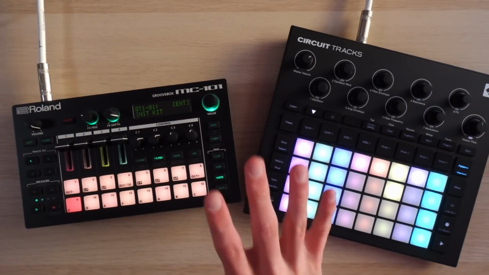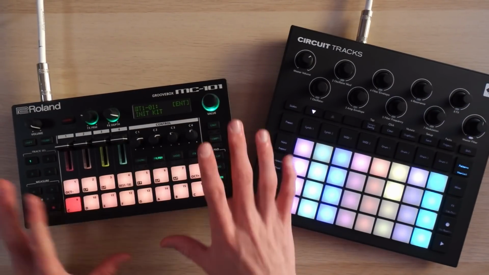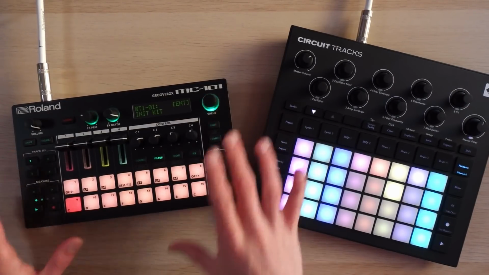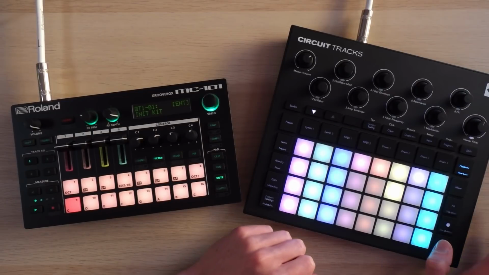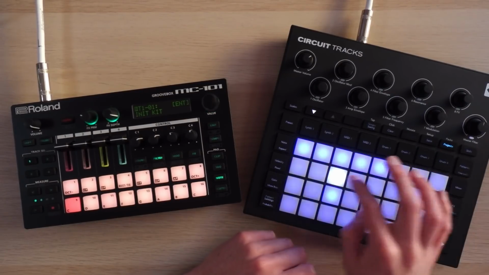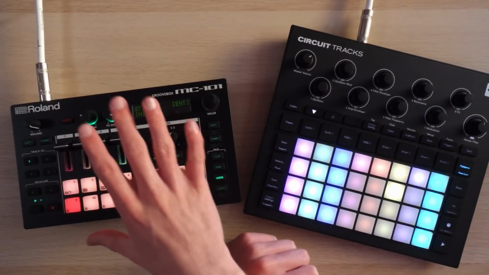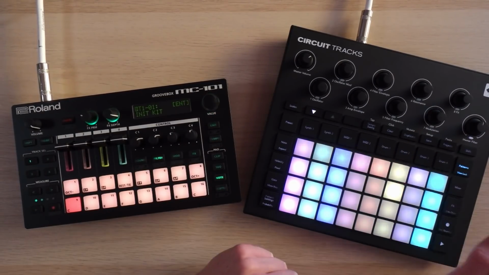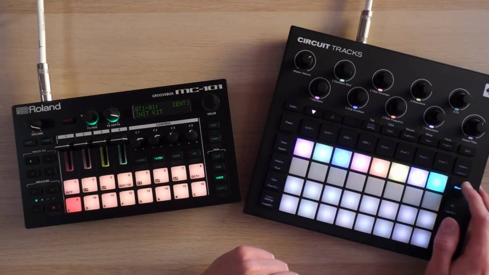Another important difference between these two devices is sidechaining. The Roland MC-101 has none, which is very sad, and I hope that someday they add it. I'm not sure how that would be possible, but I would love to see it in there. But regardless, we don't have it here. We do have it here, and you can even control which drum track triggers the sidechain, and then you can control how much sidechaining there is for each element.